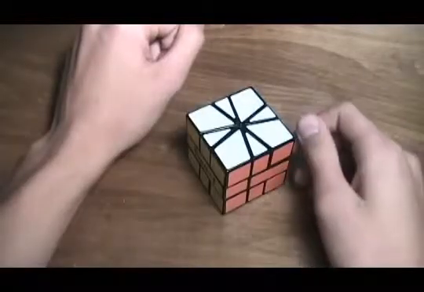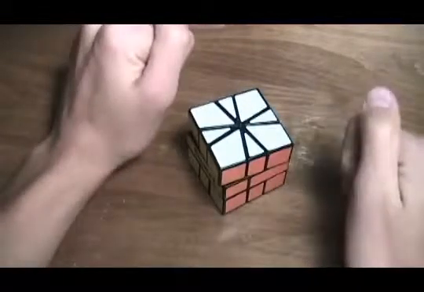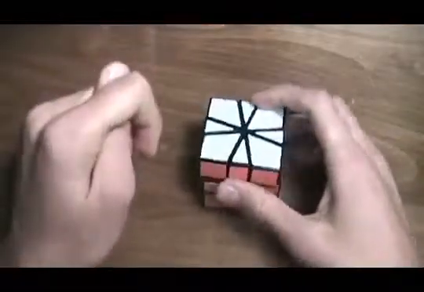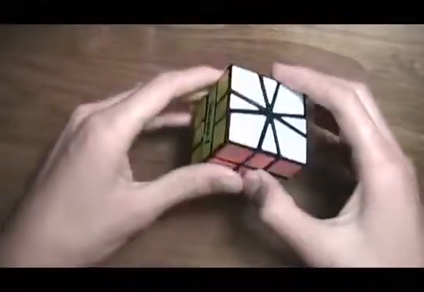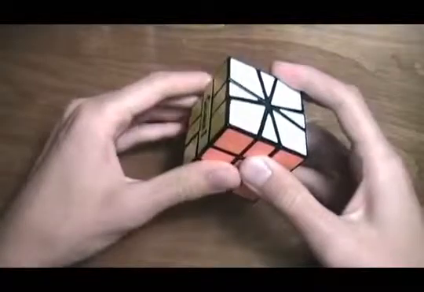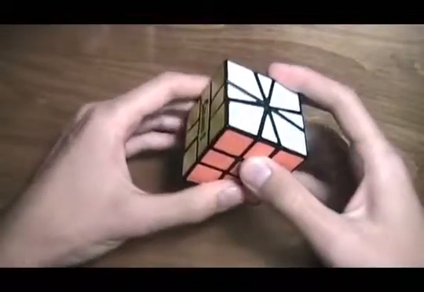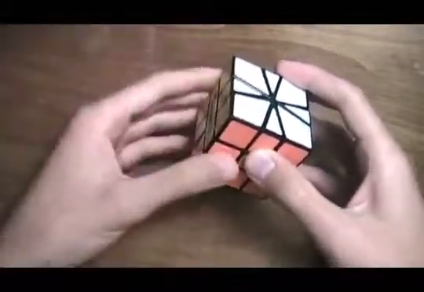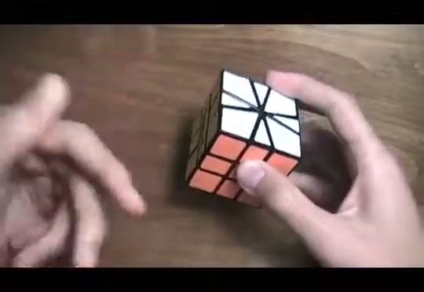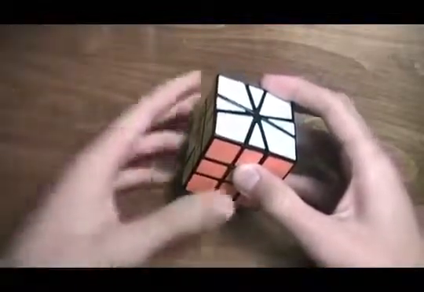Alright, so this is the Square-1 tutorial. Let's get right to it. So, you have a Square-1. It's probably not solved and you probably don't know how to solve it, which is why you're watching this. To start off, before we get into more algorithm heavy stuff, we have to distinguish the differences between a 3x3 and a Square-1.